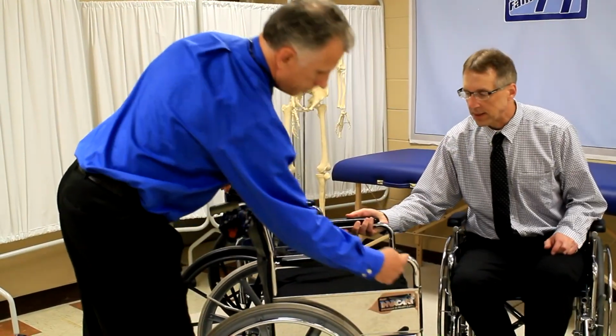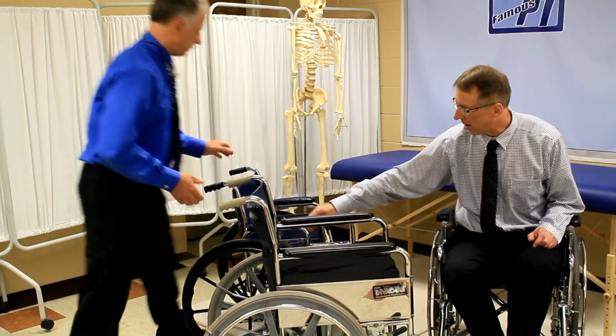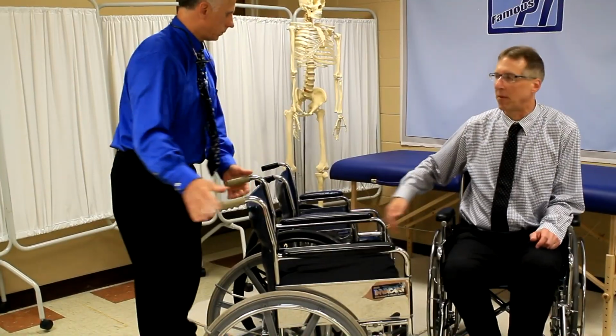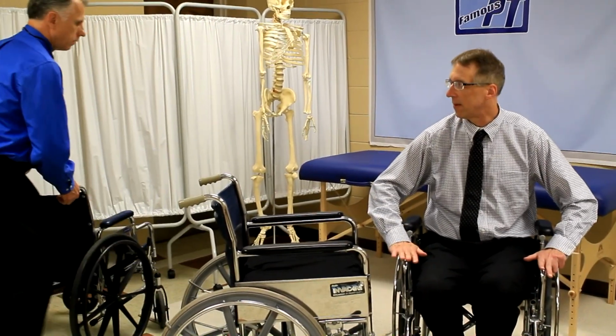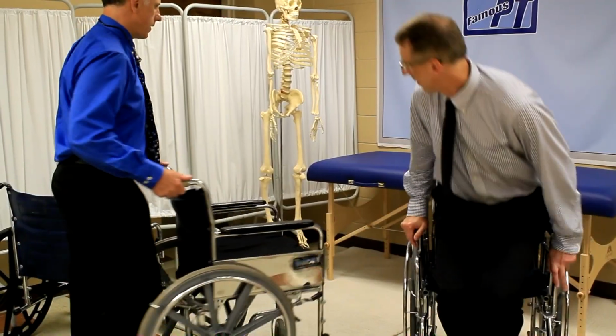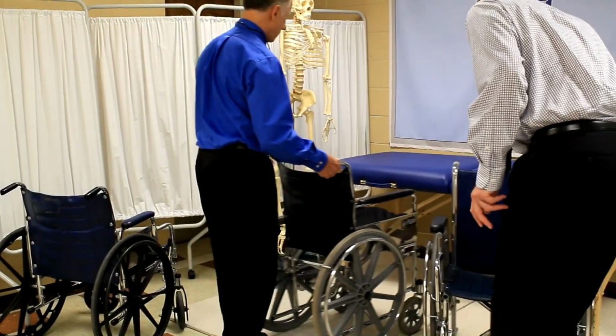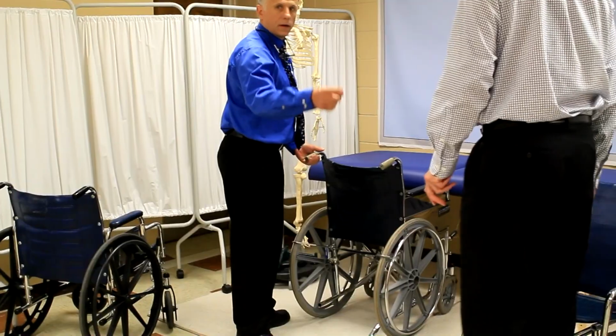Now, what's nice about the desk arm is the desk arm can fit underneath the table very easily. Look at mine. I can push up underneath the table. Here, let's look at this one. We can show them right here on the plinth. Oh yeah, look at that. Boom, it hits.